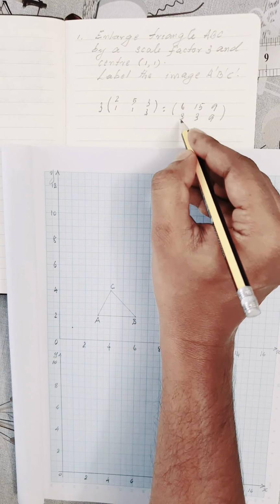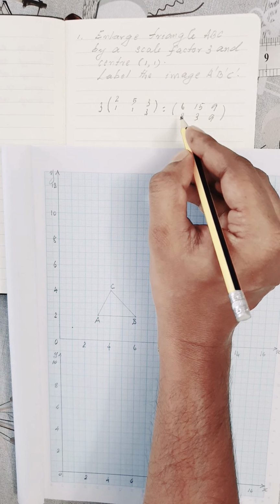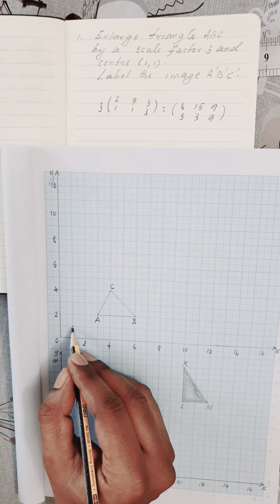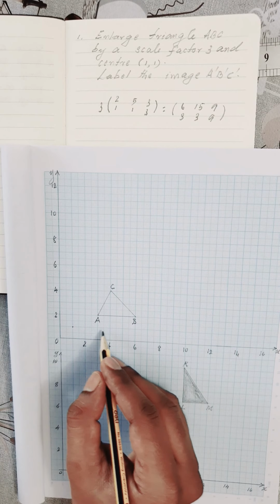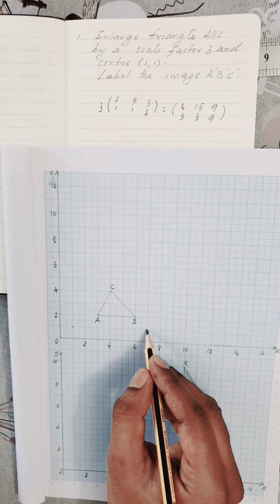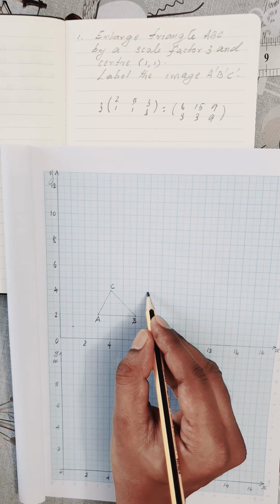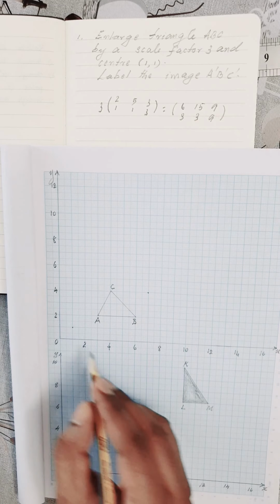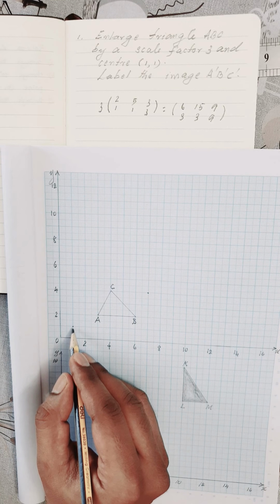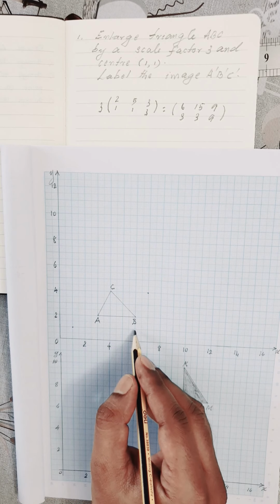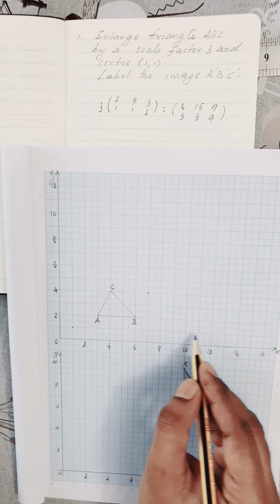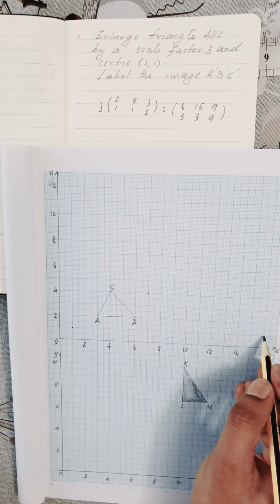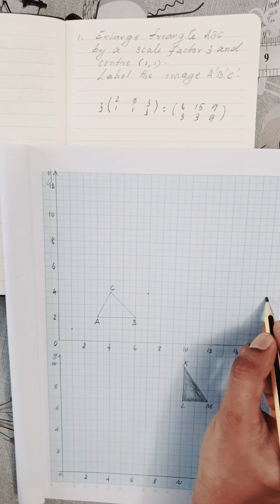Now we take this distance from the center of enlargement. So the first vector we have is (6, 3). Starting from the center, 6 units horizontally, 3 vertically. Mark the point. The second vector is (15, 3). Starting from the center of enlargement, 15 units horizontally, and vertical distance is 3. So mark the second point.